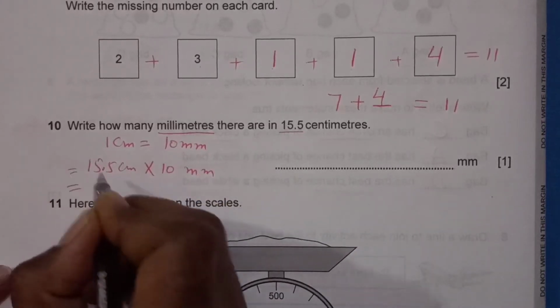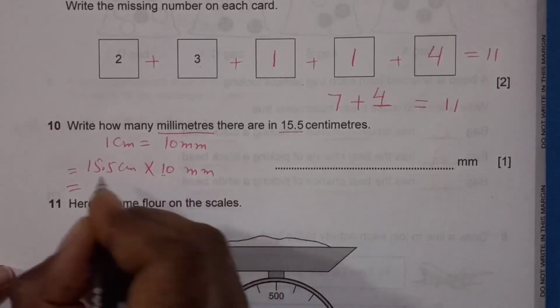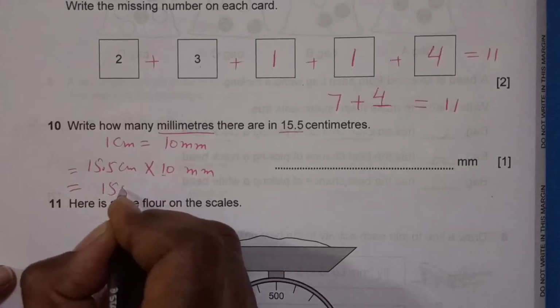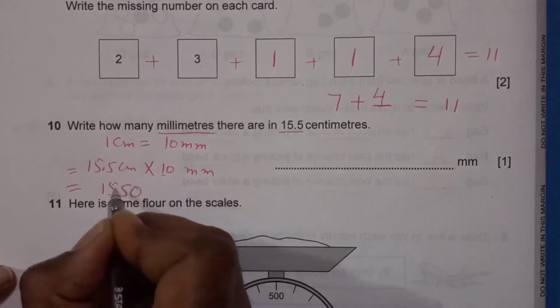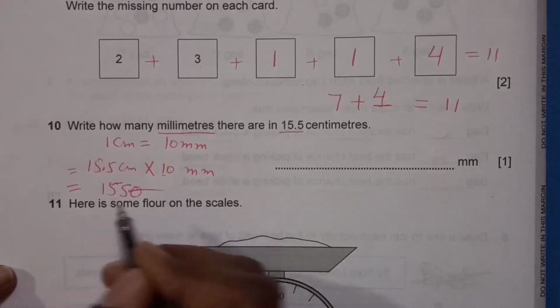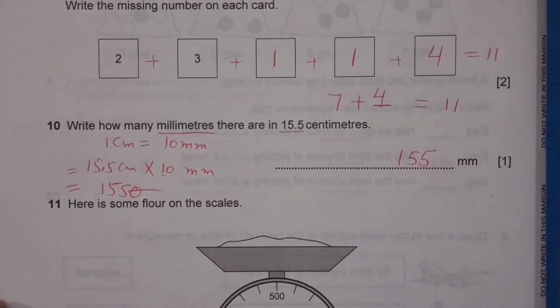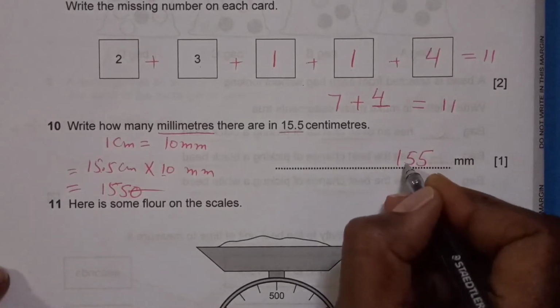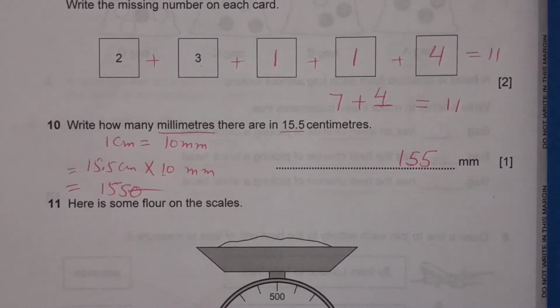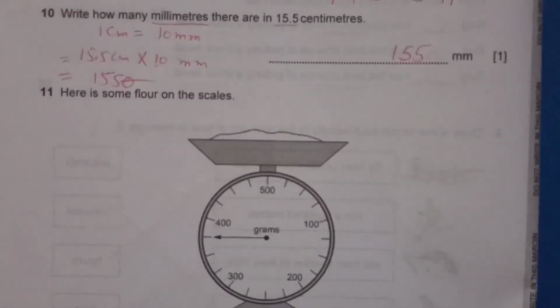To multiply this, 0 will be added to the same number, but there is 1 decimal place, so it will be removed. So the final answer will be 155 millimeters. Okay, I hope you understood. So now let's move to the next question, number 11.